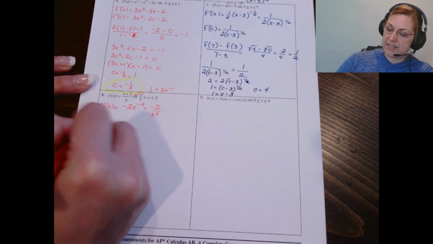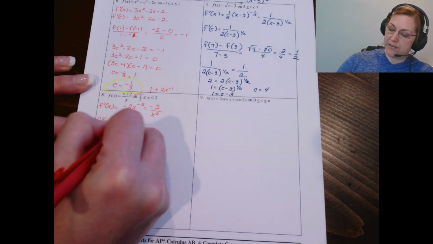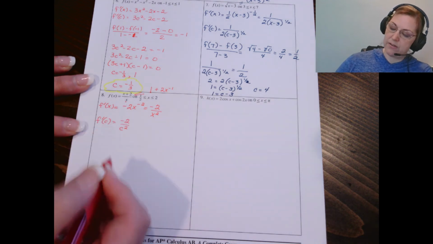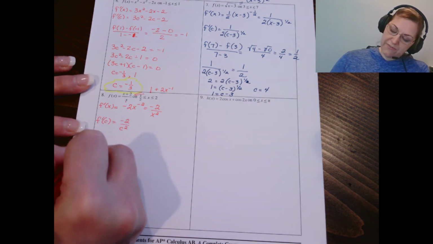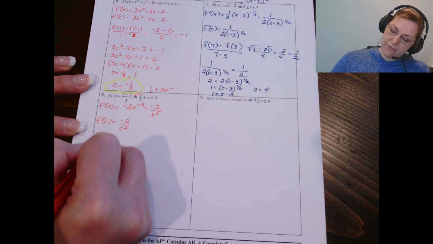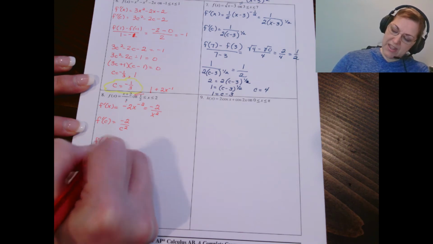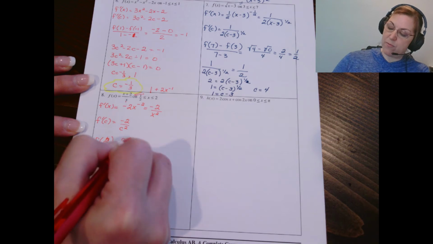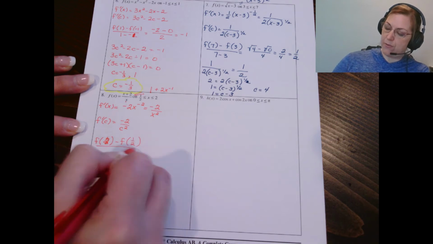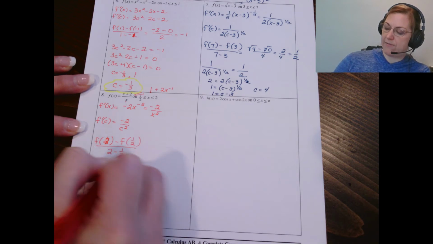And we're finding this at c. So I've got negative 2 over c squared. Then let's find the function at 1/2. Sorry, we're going to do f of 2 minus f of 1/2 over 2 minus 1/2.